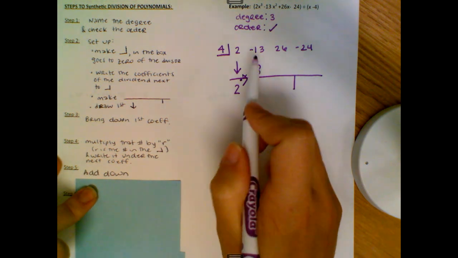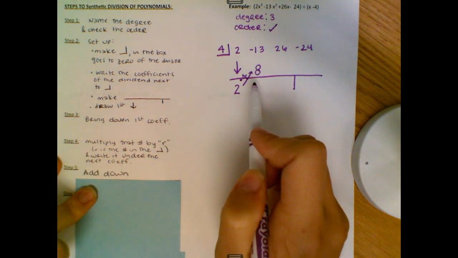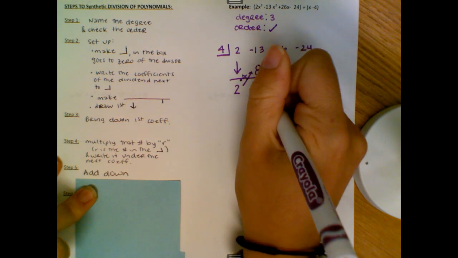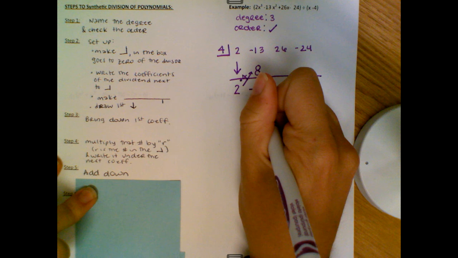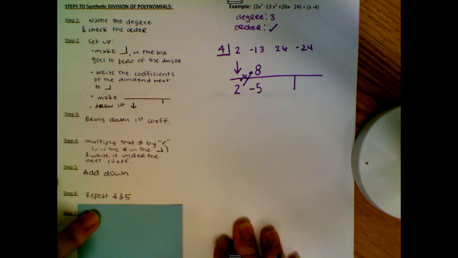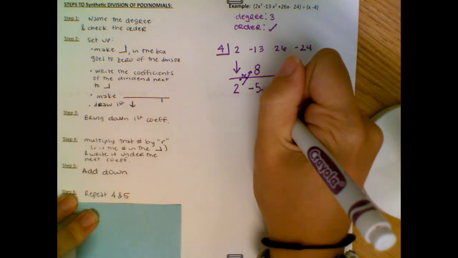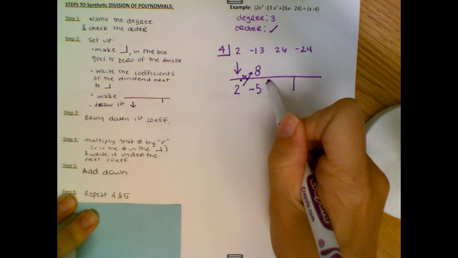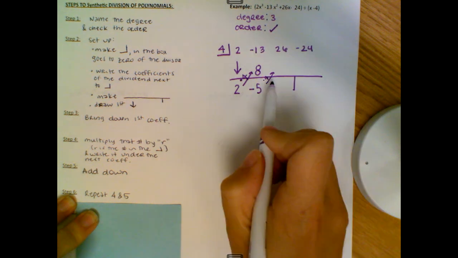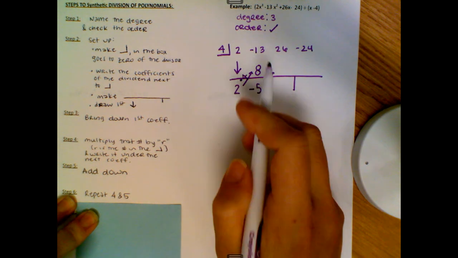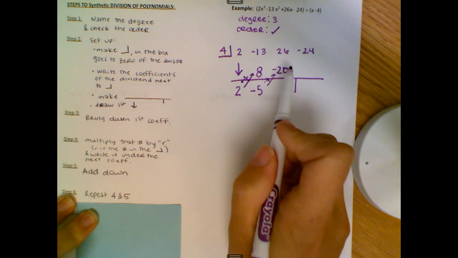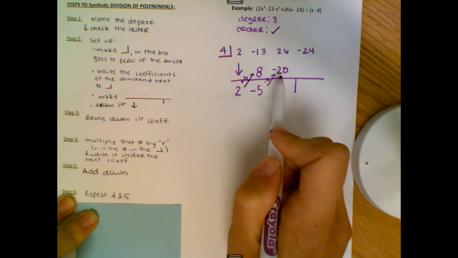Now we're going to add down. So we have a negative 13 plus an 8. So that number would be negative 5. Then we're going to repeat 4 and 5. So we're going to now multiply negative 5 by 4. Where did I get 4? 4 is the number in the box. I'm going to get a negative 20. I'm going to write it underneath this coefficient.